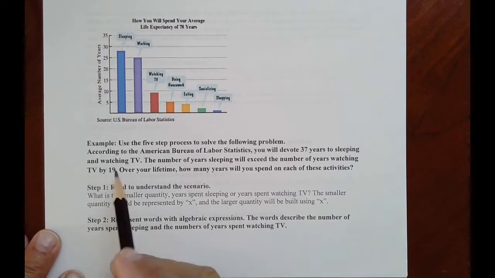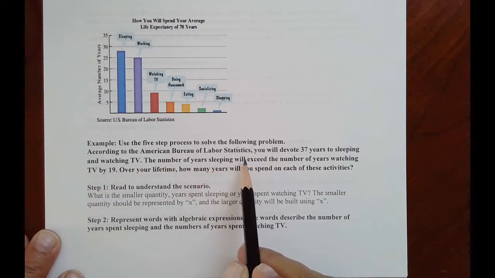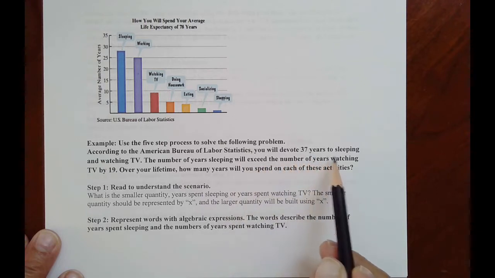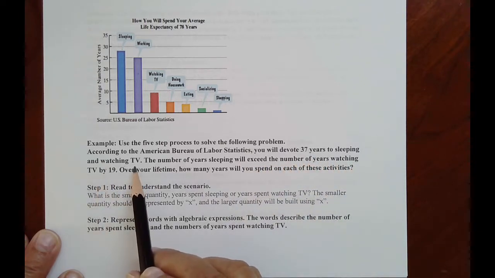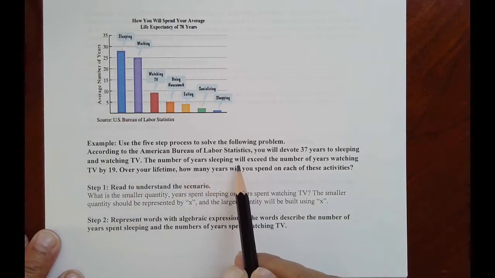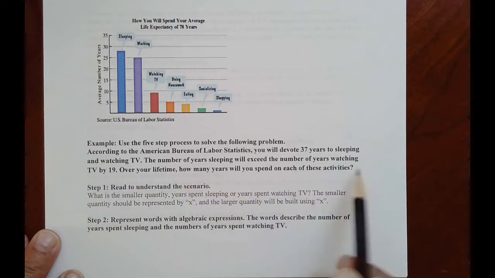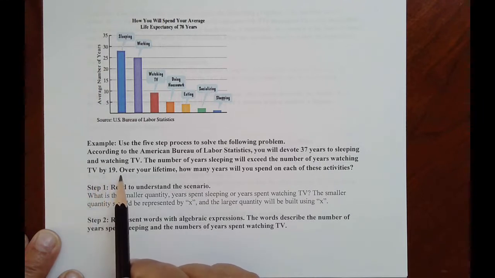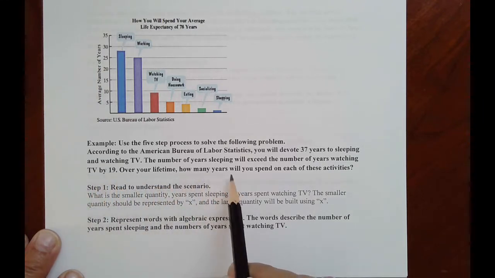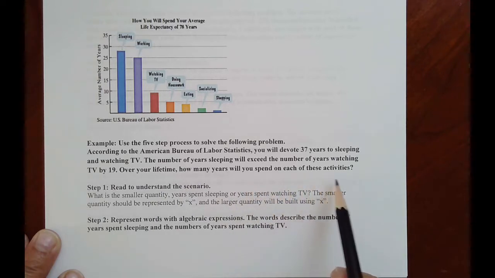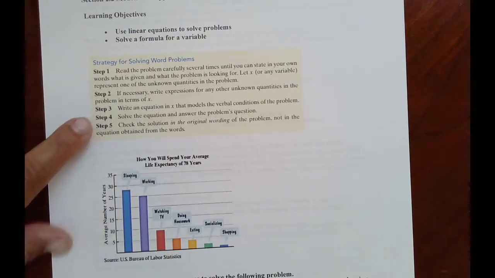It says, use the 5-step process to solve the following problem. According to the American Bureau of Labor Statistics, you will devote 37 years to sleeping and watching TV. The number of years sleeping will exceed the number of years watching TV by 19. Over your lifetime, how many years will you spend on each of these activities? So we've read the scenario and we're going to try and break it down into the 5 steps that were discussed in this strategy.